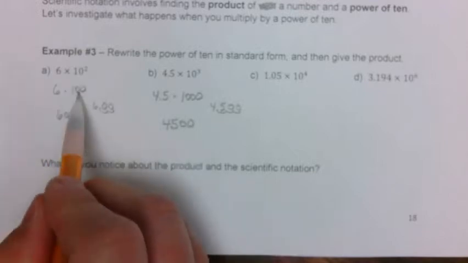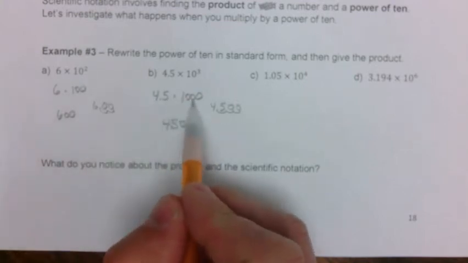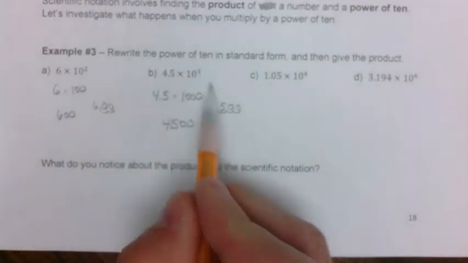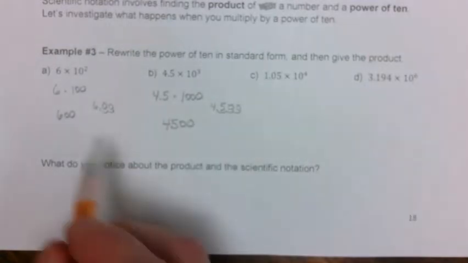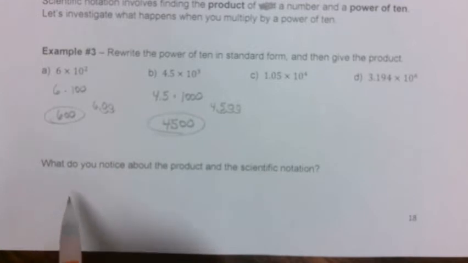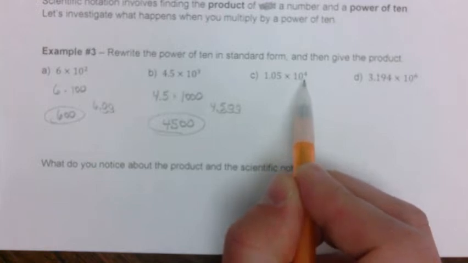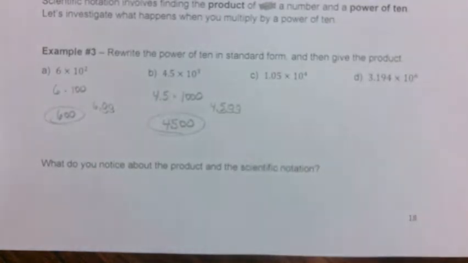So by multiplying by 100, the decimal moves 2 times to the right. By multiplying by 1,000, the decimal moves 3 times to the right. So we can easily get these products when we do the multiplication by paying attention to the exponent of the power of 10. That exponent is going to tell us how many times we need to move the decimal point on our other number.